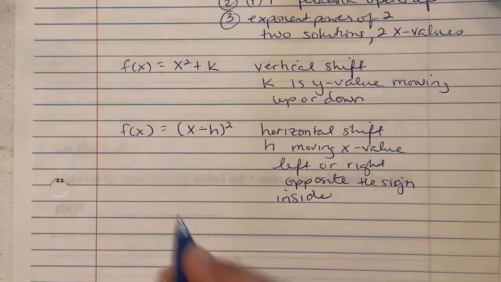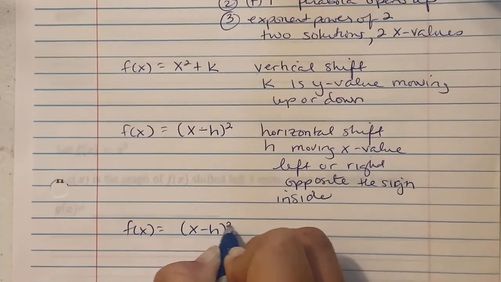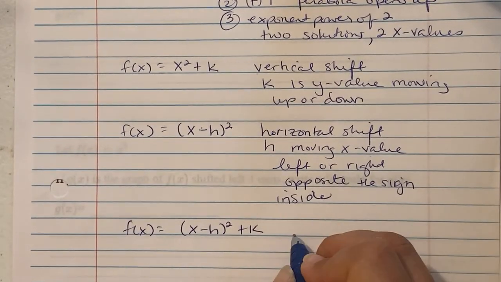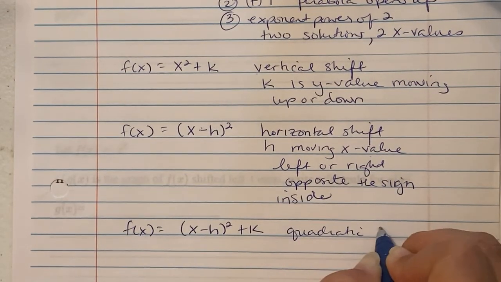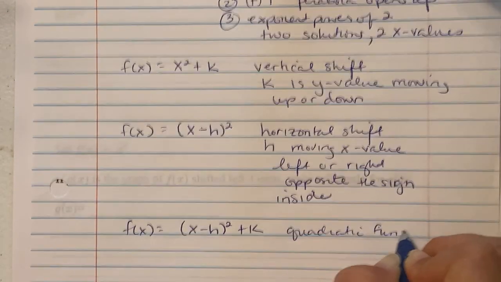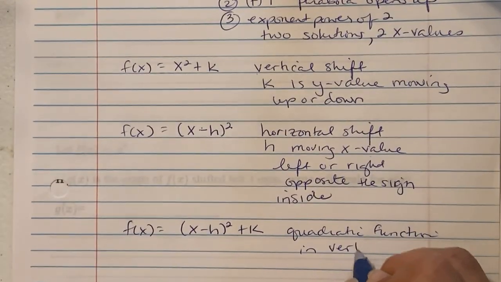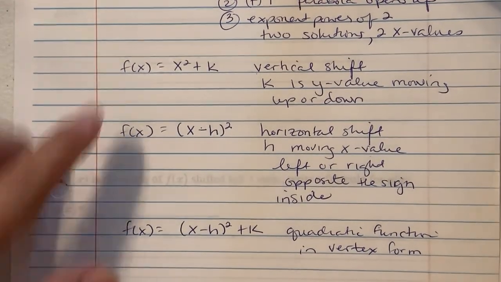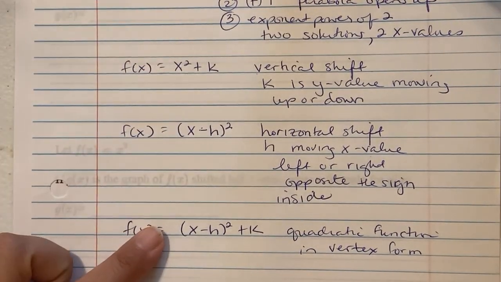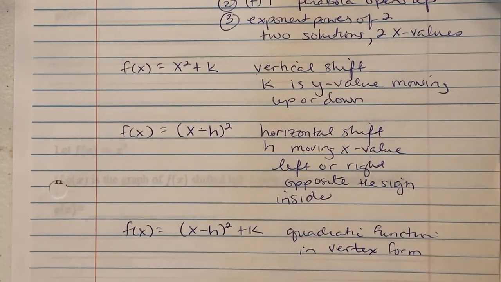And then if you see f of x equal to x minus h squared plus k, this is known as your quadratic function in vertex form. Notice that all these possibilities have positive values at the beginning, which means they're opening up. If there was a negative at the beginning, then they would open down.